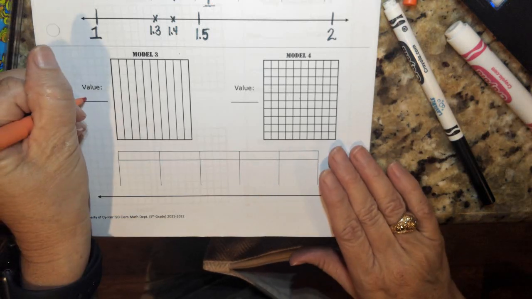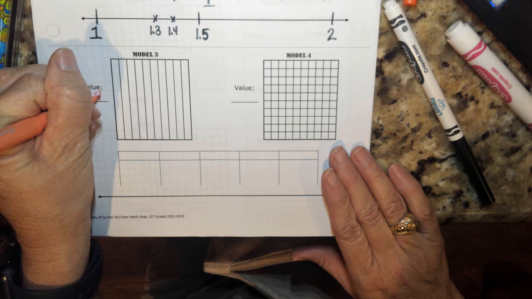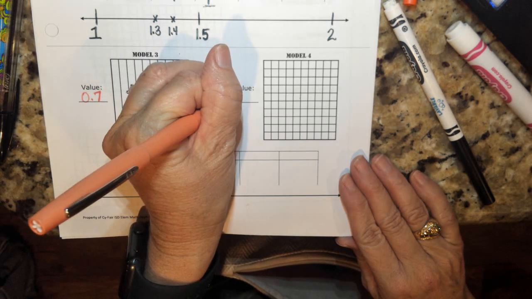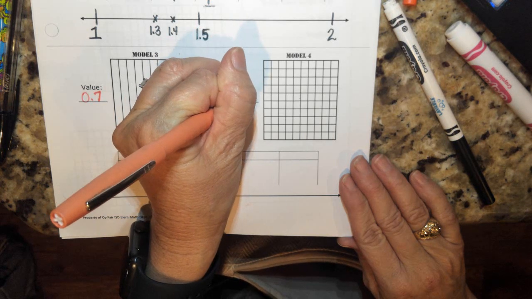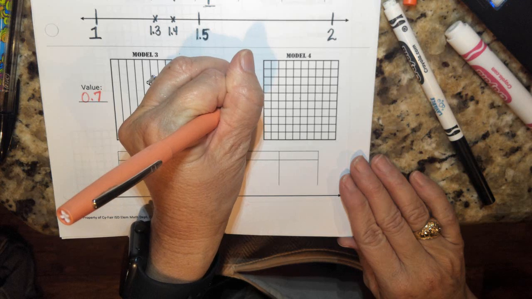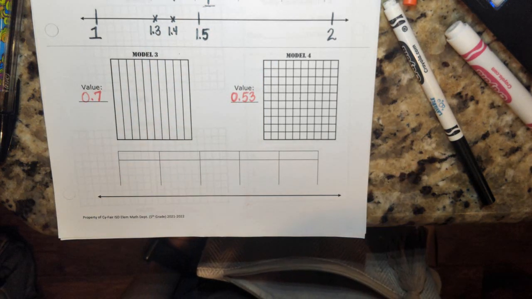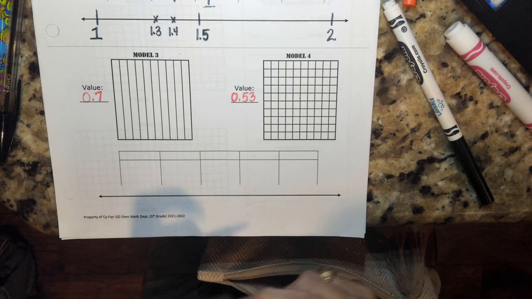We're going to compare 7/10 and 53 hundredths. Go ahead and write those two values on your paper, and we're going to figure out who is going to win the race when we have 7/10 and 53 hundredths.